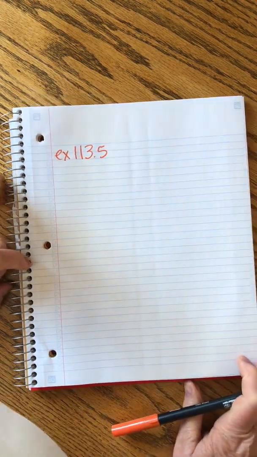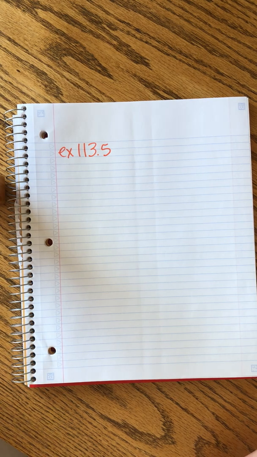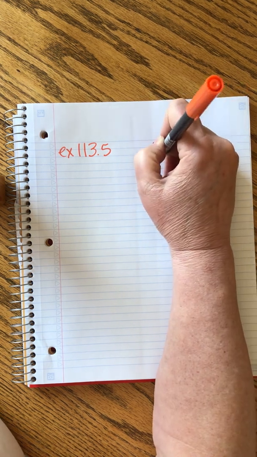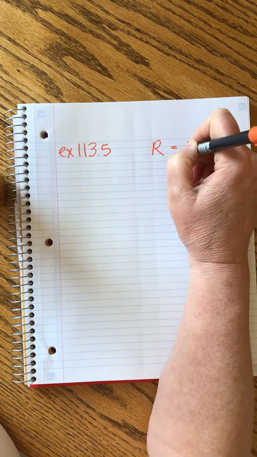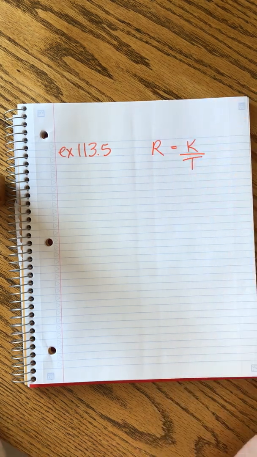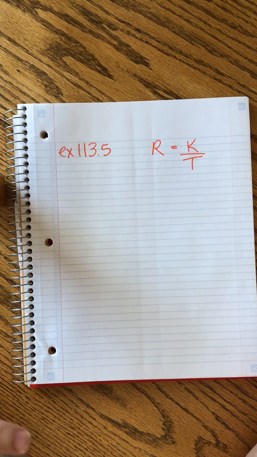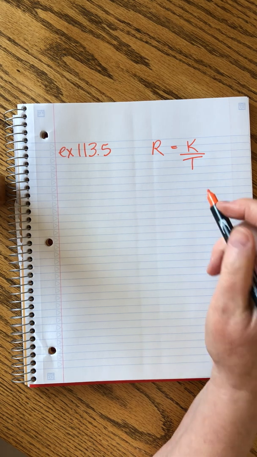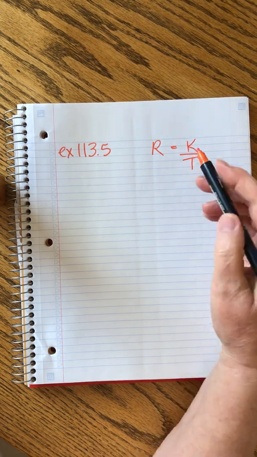113.5, last one. Ready? To travel a fixed distance, rate is inversely proportional to the time required. See how you can sort of see the equations start to jump out at you? We could ignore things like to travel a fixed distance. That's just putting limits on it that we don't care about. Rate is inversely proportional to the time required. There we go.